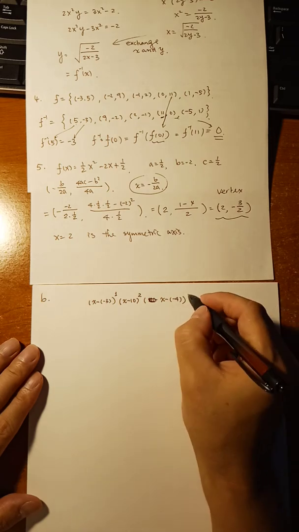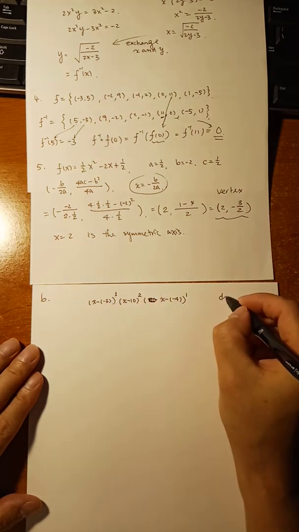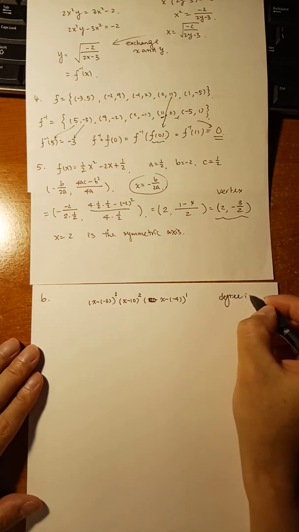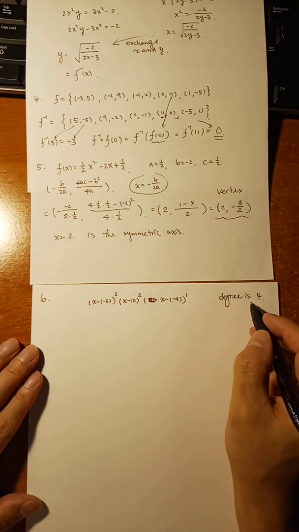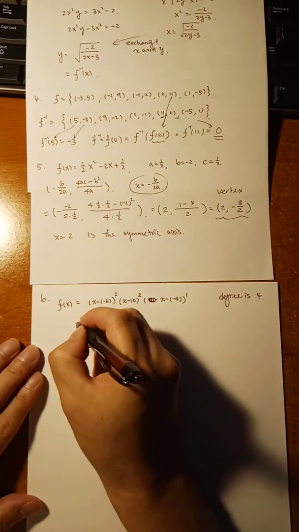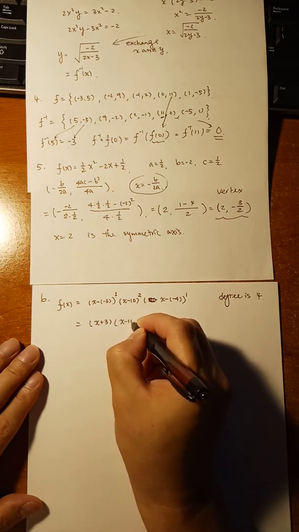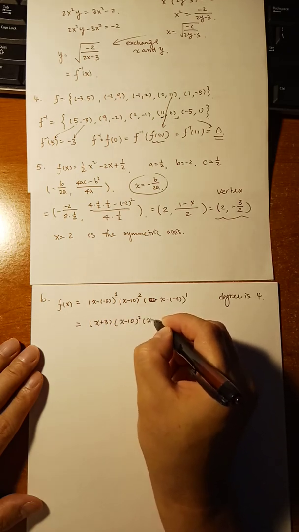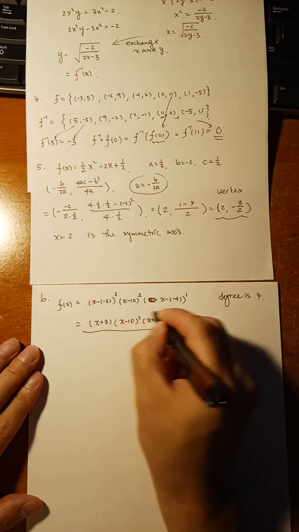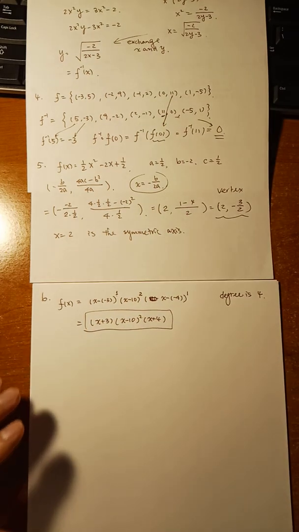And multiplicity is 1. 1 plus 2 plus 1 is degree 4, so the degree is 4. It matches the requirement in the problem, so this is f(x). Simplified, it is x plus 3, times x minus 10 squared, times x plus 4. We just need one polynomial. We don't need to find all of them.